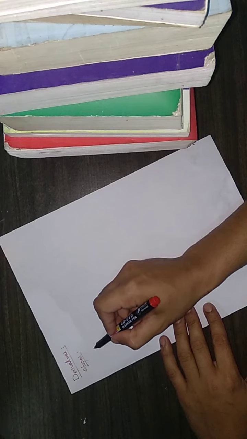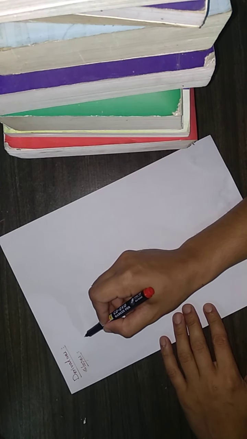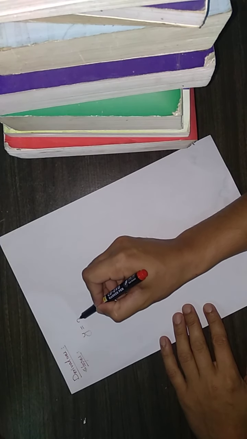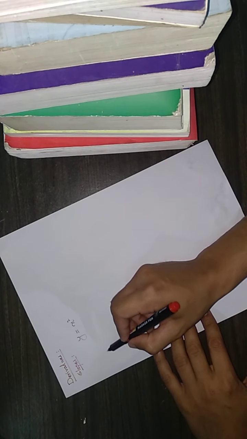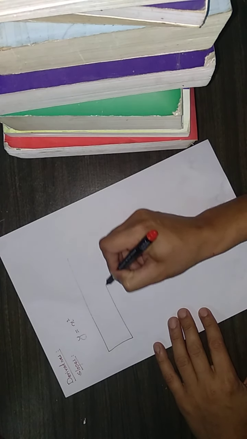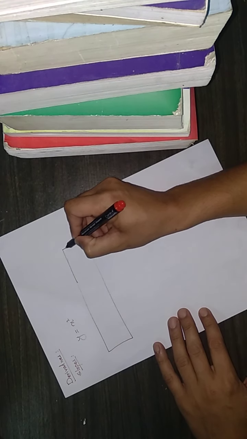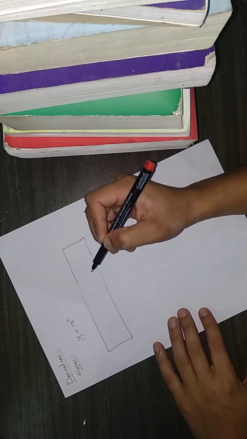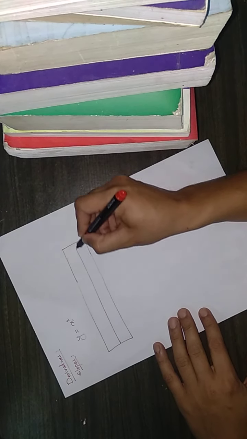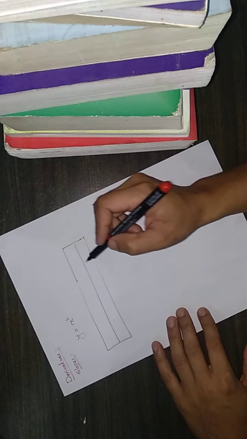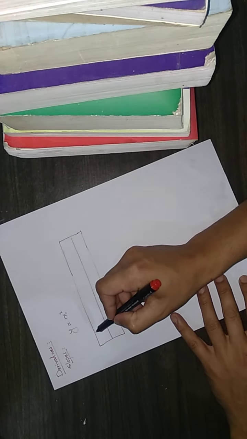I've given a function for you, that is y equals x square, and I've asked you to tell something about the slope of this particular function. So today we are going to see how the slope of this function really looks like.